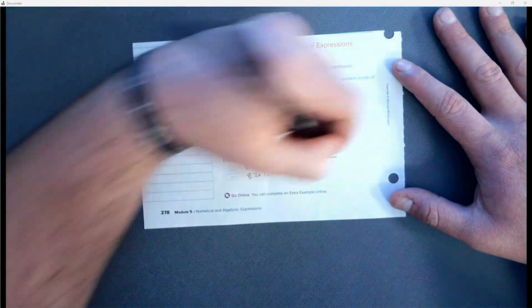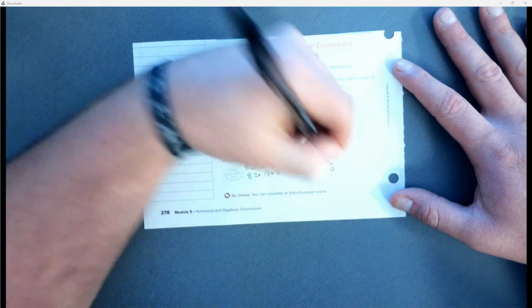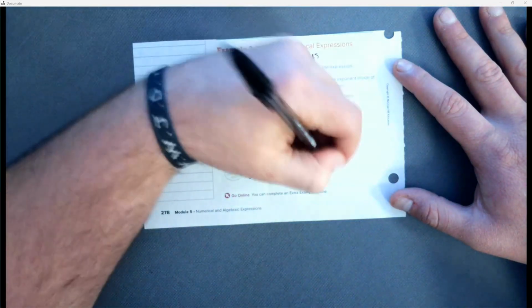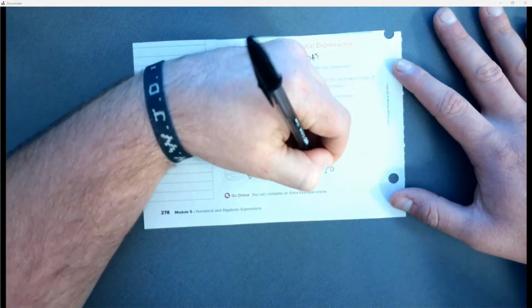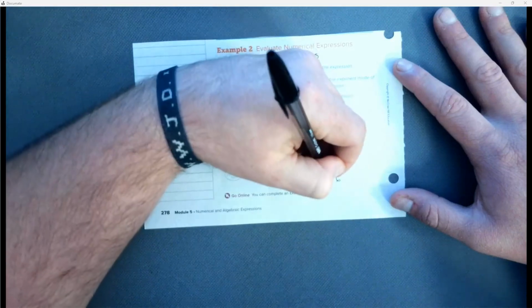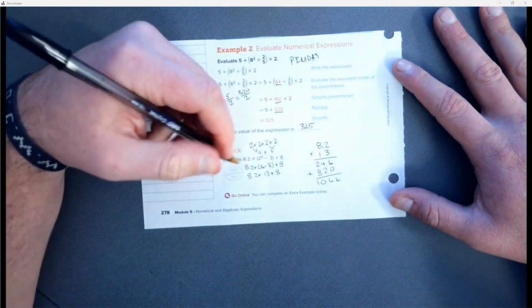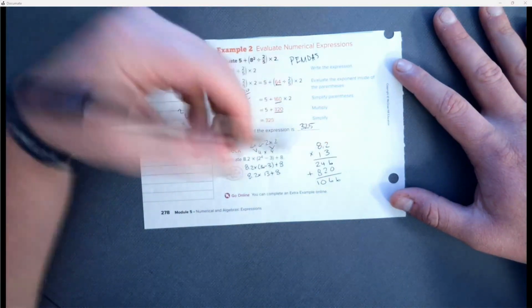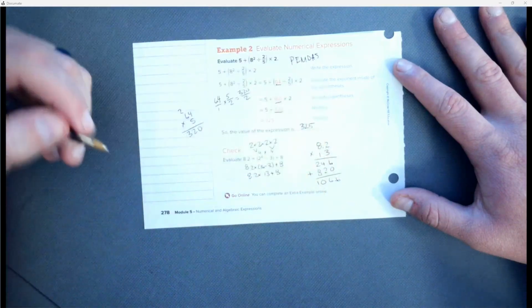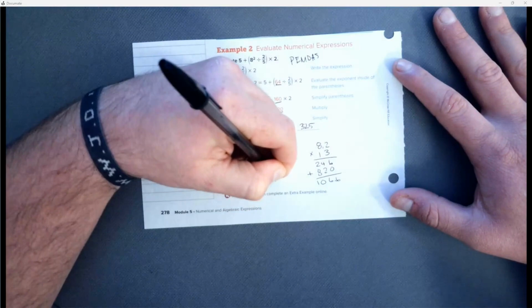3 times 2 is 6. 3 times 8 is 24. Put my placeholder 0. 1 times 2 is 2. 1 times 8 is 8. Now add them together. I got 6, 6, and 8 plus 2 is 10. So 1,066. But I need one decimal place. So it's 106.6 plus 8.